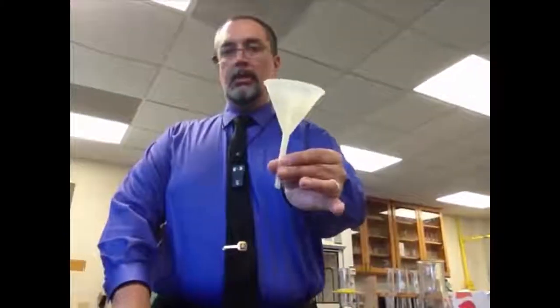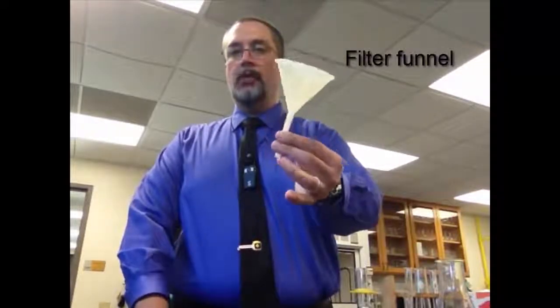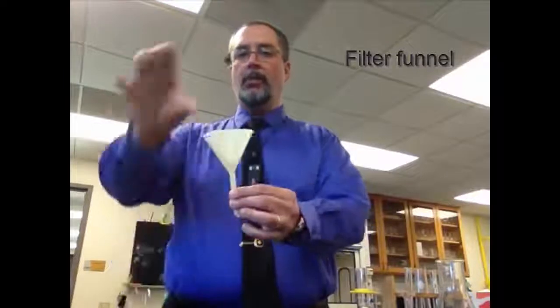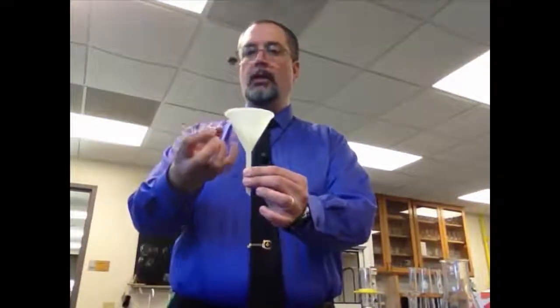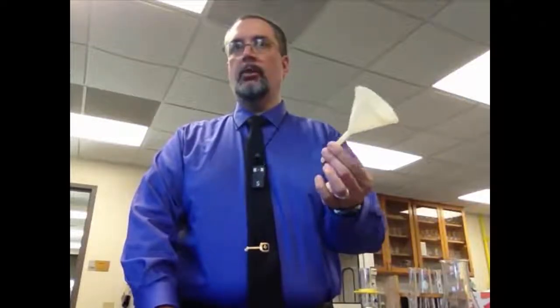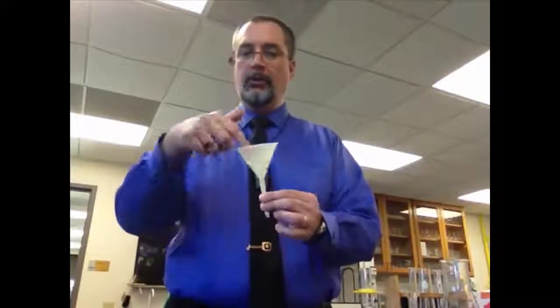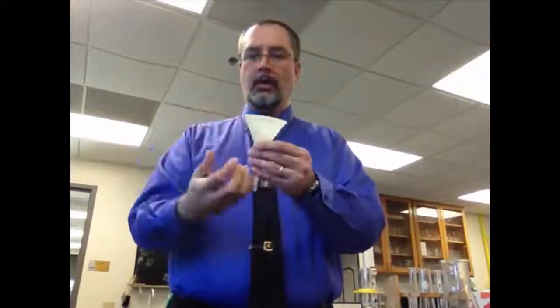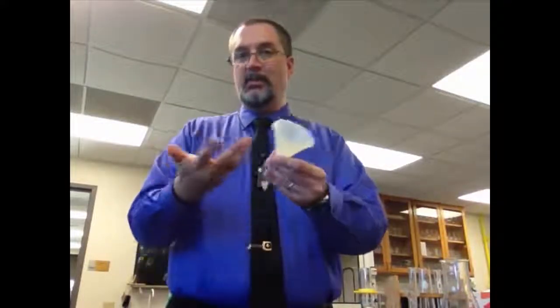Most of you probably know what this is. This is called a filter funnel. This is used when we need to filter a solid out of a liquid. We put a piece of filter paper in here. We pour our mixture through. The solid gets stuck in the filter paper, and the liquid goes right on through. Same general idea as a basic coffee maker. That's kind of how coffee makers work. The coffee filter is the filter paper. The structure that you put that filter in is like the funnel. And the mixture is the coffee grounds and the water going through it, and what comes through is what is dissolved, what's mostly liquid. So we use the coffee filter funnel.